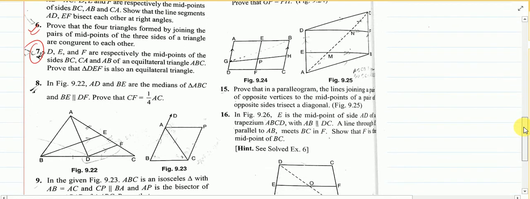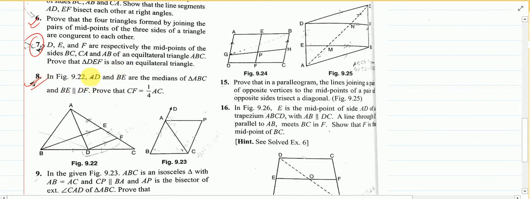So here question number 8 says in figure 9.22, so this is the figure, AD and BE are the medians. So firstly you need to understand what is median. Here this is your A, this is your B, this is your C. Let's say D is the midpoint of BC. So if I join this vertex A with D, then this line AD will be called median to BC, okay.